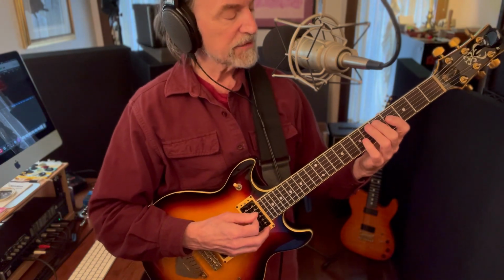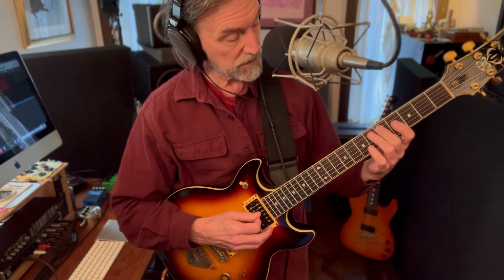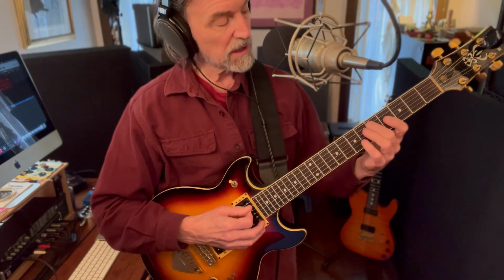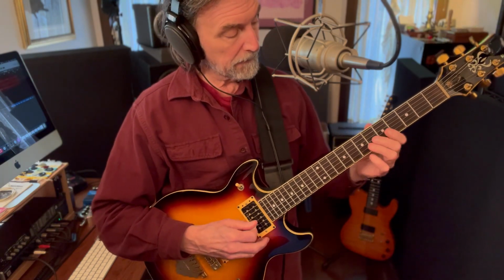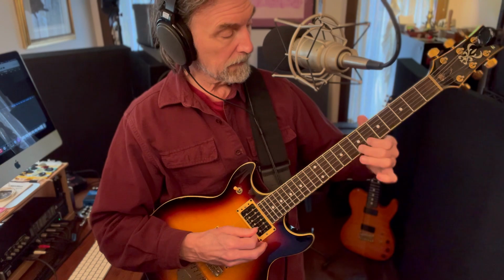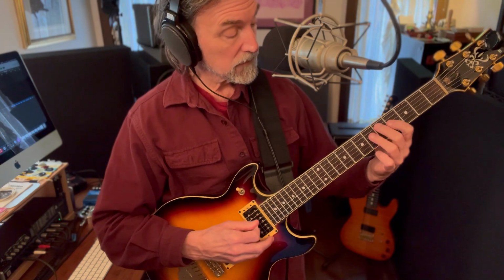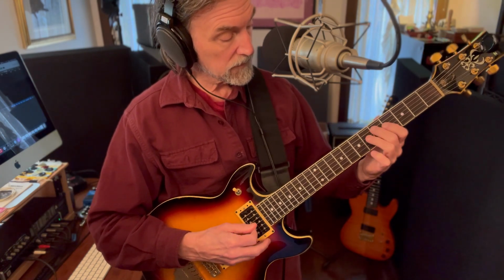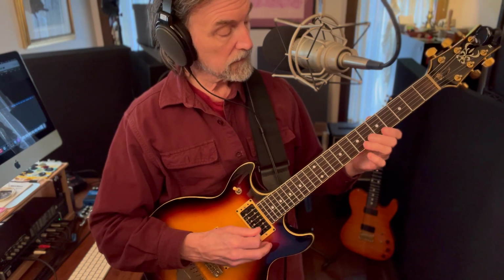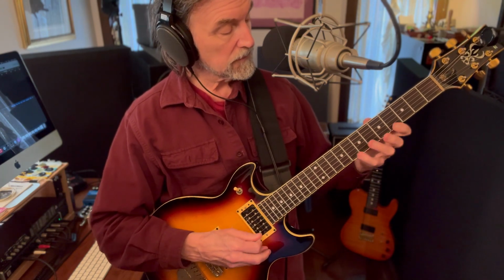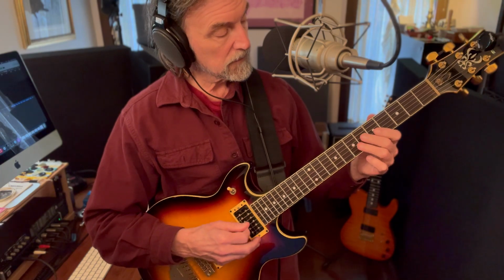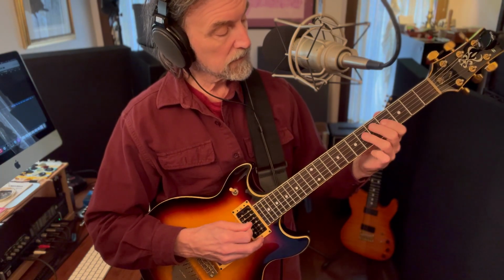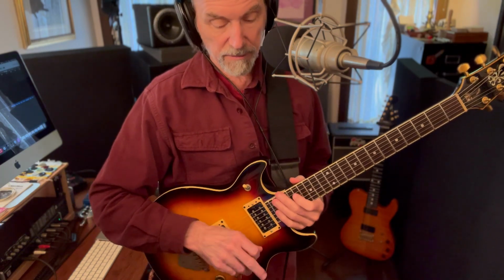And then you can always do this. You can do the half step slide into the chord tone. I'll just do that a little bit. So D, F sharp, A, C, D, F sharp, A, C. Okay, I think that's about all I'm going to do for today.